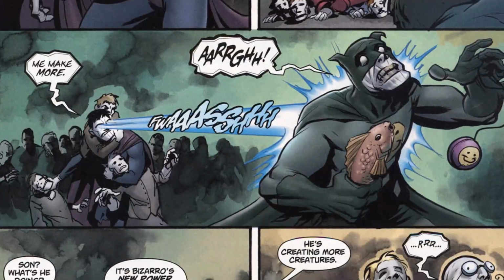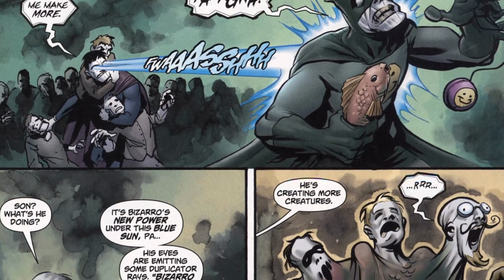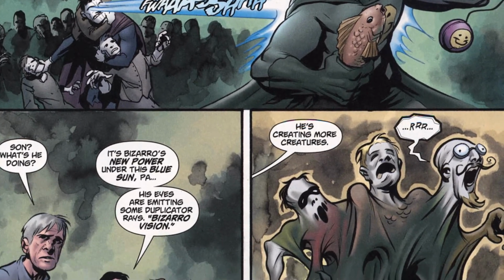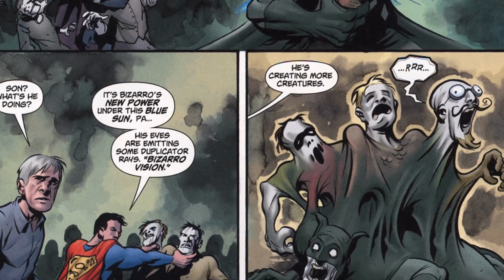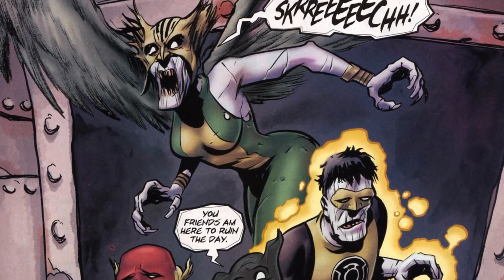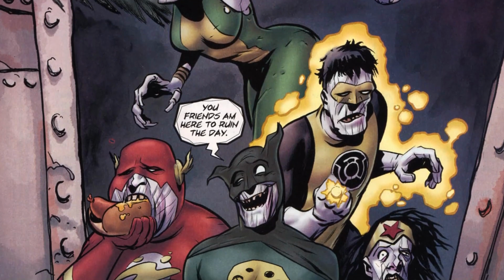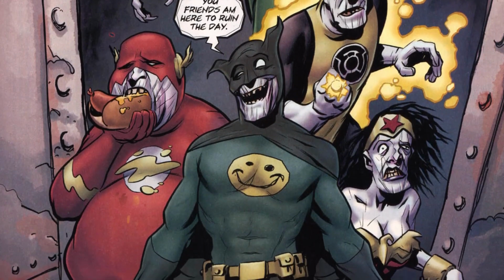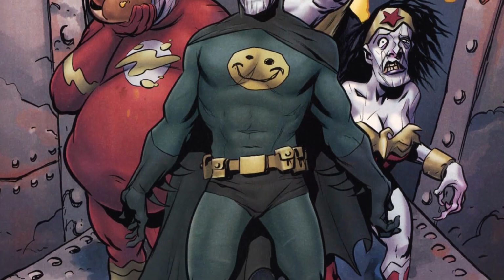in this video, with only some minor differences, such as the fact that this Batman was also created by Bizarro using a new power called Bizarro Vision, which allows him to create bizarre versions of other characters. Nonetheless, we don't know much about this version of Batman beyond the fact that he is a member of the Bizarro Justice League, the worst team of heroes in the Bizarro world.